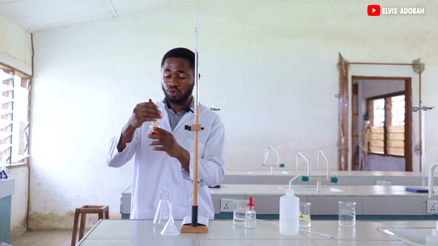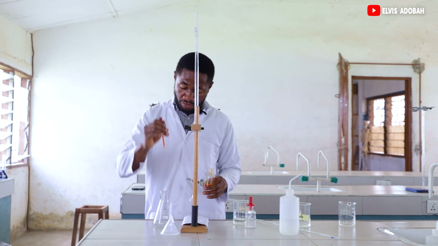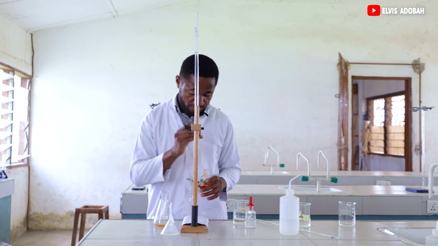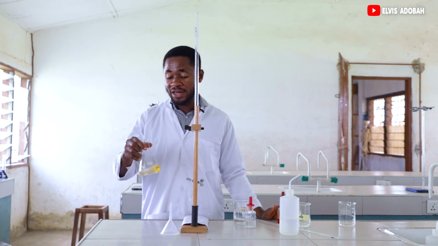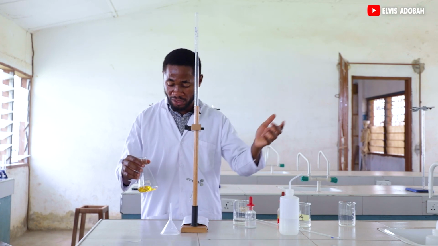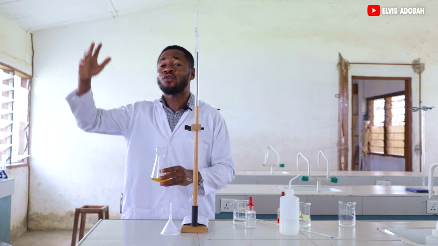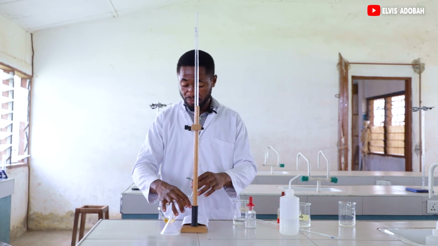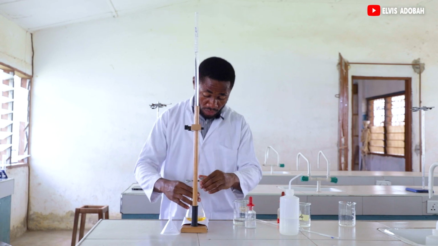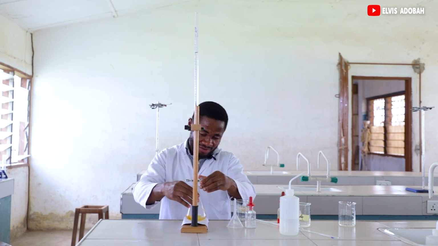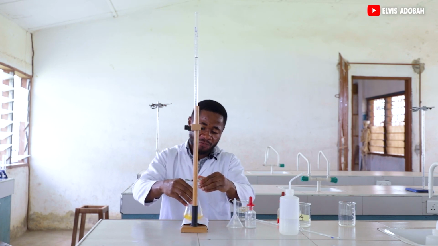Then we add 2 to 3 drops of our methyl orange indicator. 1, 2, 3. 2 or 3 drops of our indicator is enough for us to see a clear color change during the end point. Don't add 4 or 5 or more drops, please. 2, at most 3. So, this is a new titration. This time we are using methyl orange as our indicator. And now are you seeing the effervescence?